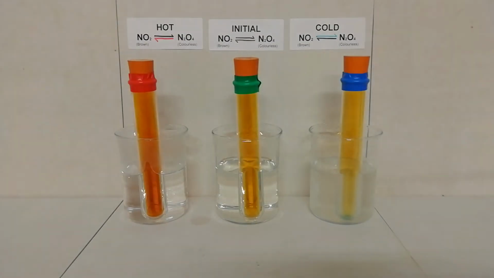Note that I have not added anything to the test tubes. This is merely their conditions, the temperature that has changed. This is Le Chatelier's principle, which describes any change in surroundings can change the equilibrium.